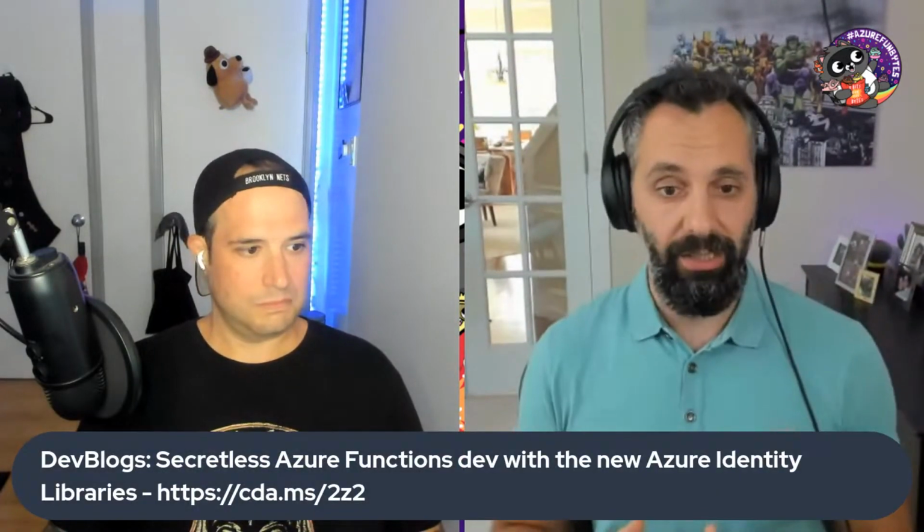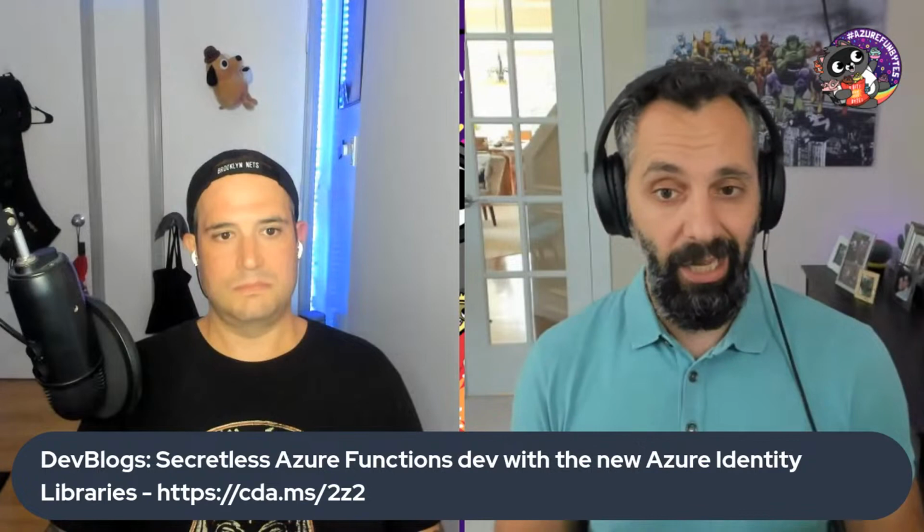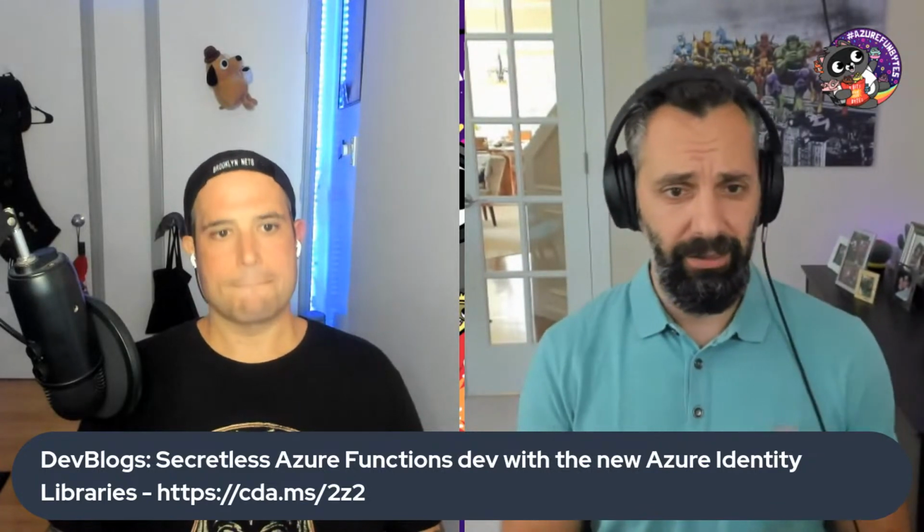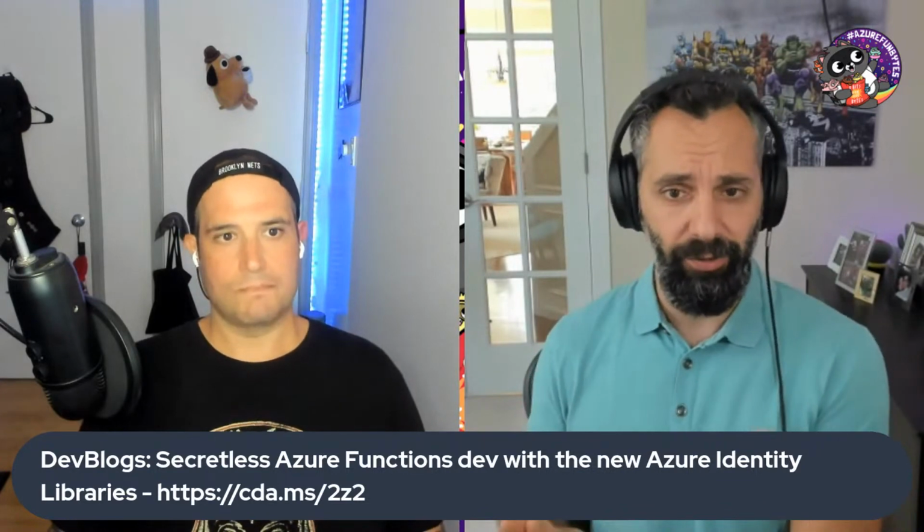We want to eliminate the need to check in secrets to begin with. And then we also want to use the least privilege approach, where our application is running under a context that only allows them to do certain things. And you might have different keys or different contexts within your application that can do different things.